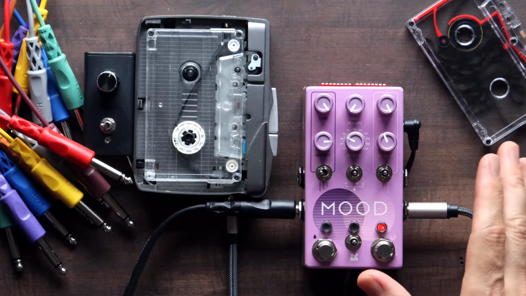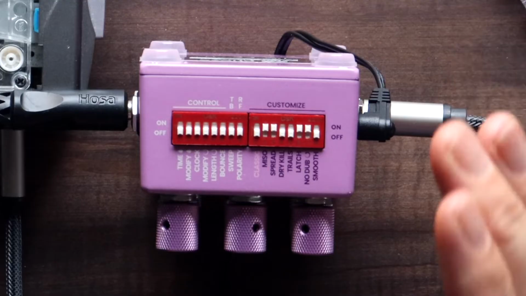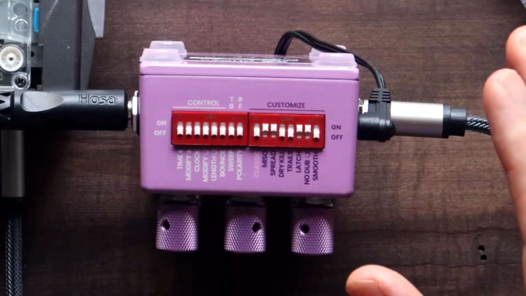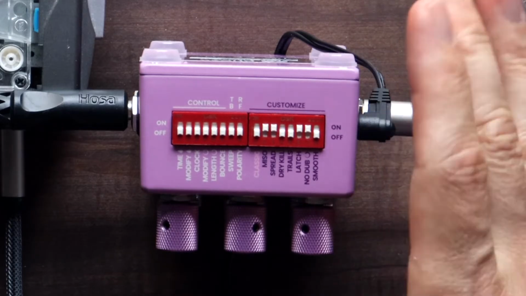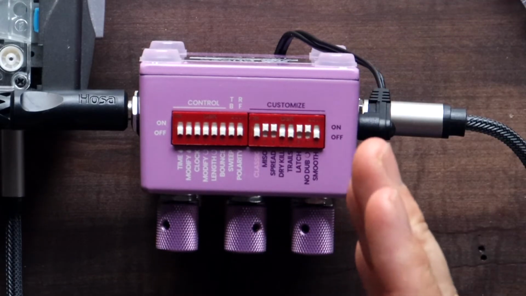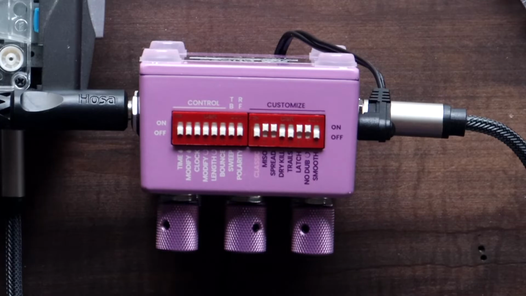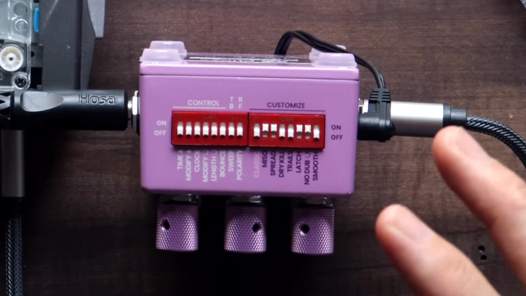And also my settings are important. So if we look up top, I have MISO on because it's a mono input. I have Spread on, I have Latch on, and most importantly, I have No Dub on, which makes the loop side a pass-through. It doesn't feed back into itself, meaning you can just pass your live signal through it constantly and bend and shape it as you wish.